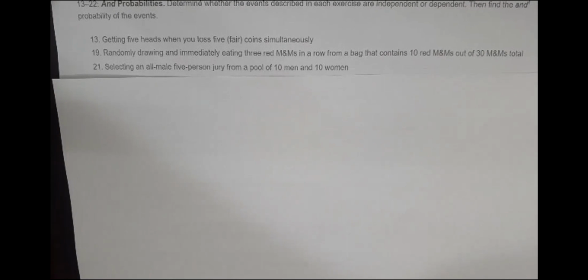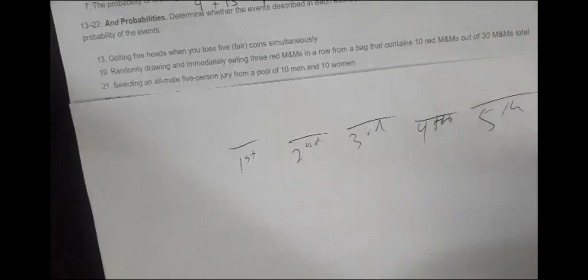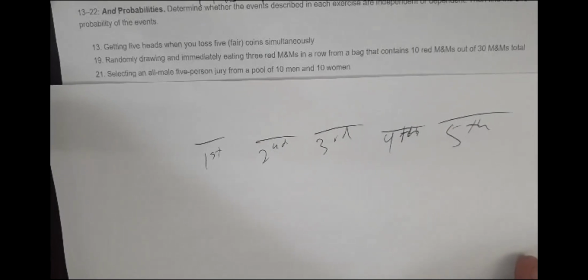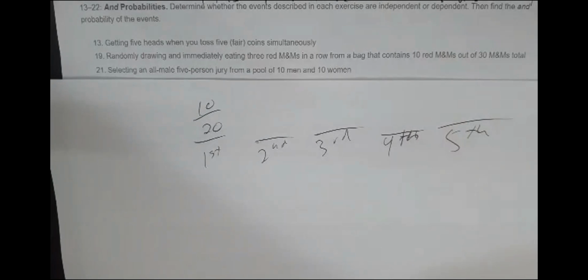Problem 21, selecting an all male 5-person jury from a pool of 10 men and 10 women. So you have 5 people. If I'm drawing from this pool of people, what is the probability that I'm going to draw a male out of this pool? The first male that I draw out will be what? There's 10 men and 10 women, 20 people total. How do I figure that out? 10 out of 20, or 1 in 2. Yeah, it'd be a half, or 10 out of 20. I would want to go with 10 out of 20.